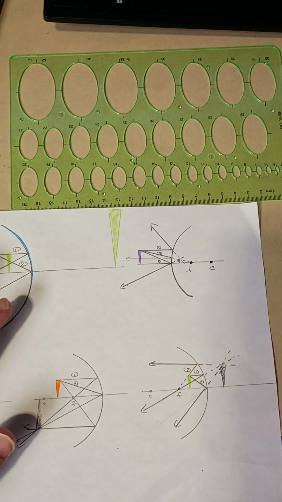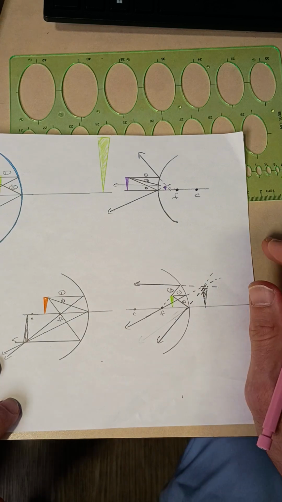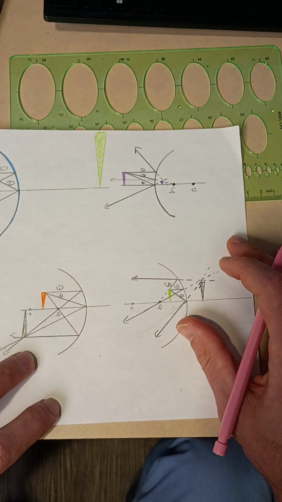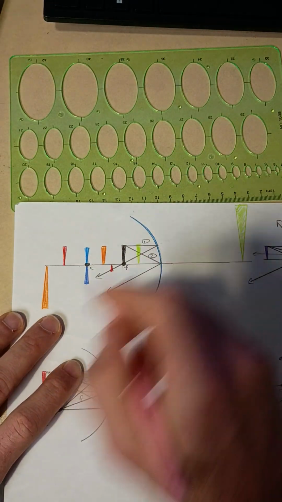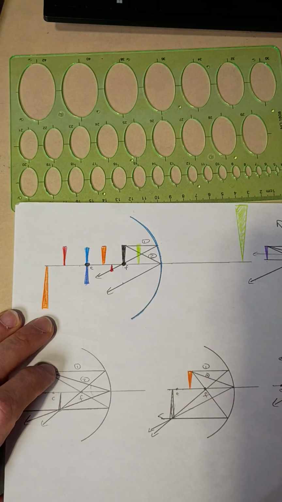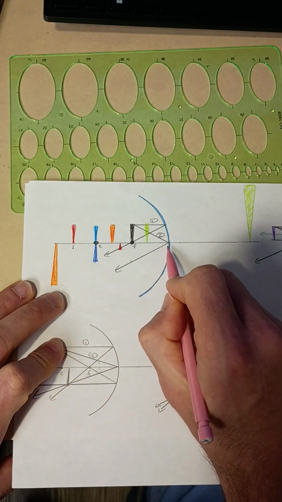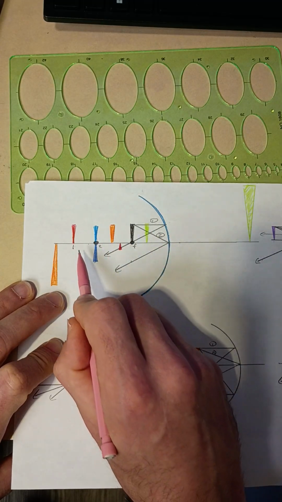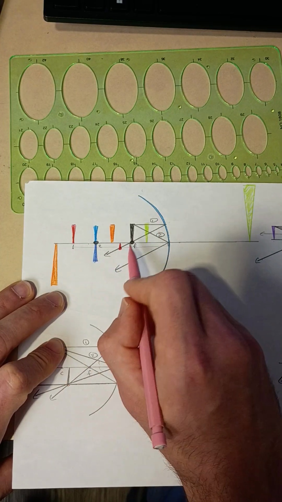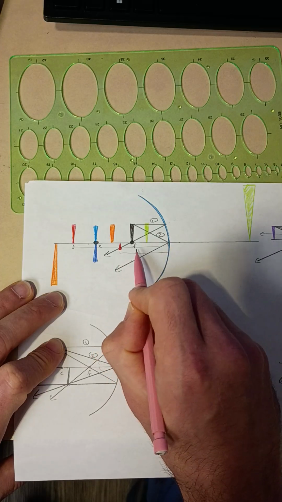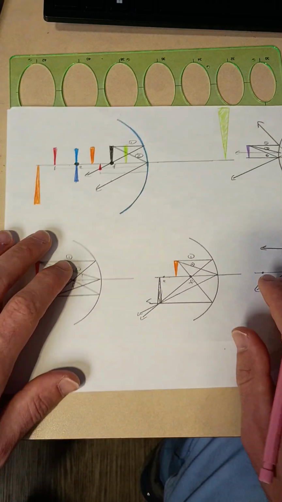Now, looking at the formulas. So there are some formulas for the focal point. So here, right, there's some things you need to know. Let's look at this. Okay, so if we're looking at, let's say, the red. Okay, so from here to here, right, this distance, that's the distance of the object from here to here. And then from here to here, this is the distance of the image.